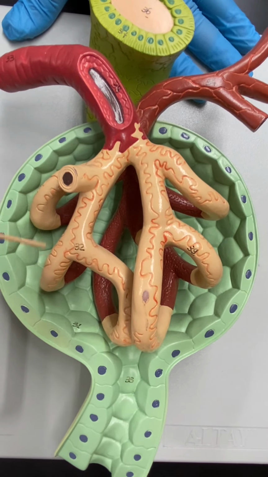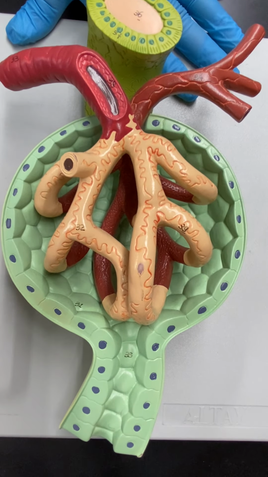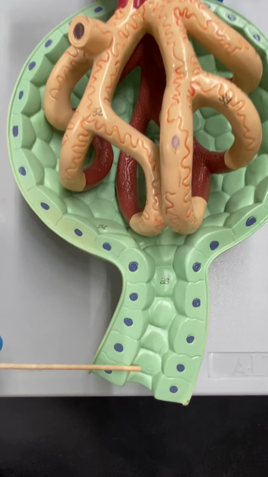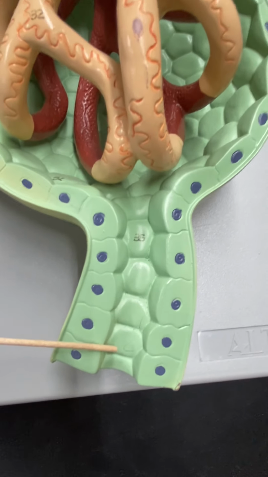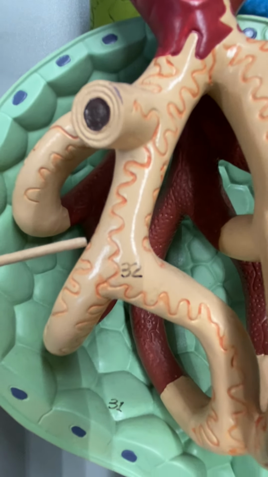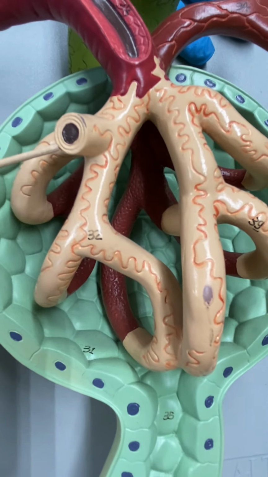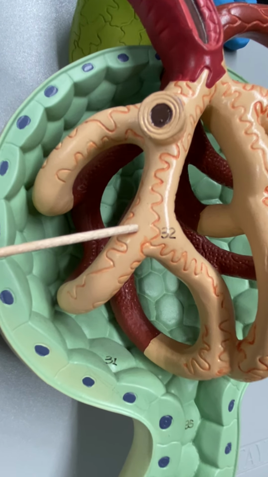So the tuft of capillary network here is your glomerulus. Sorry, glomerulus, not glomerular capsule, glomerulus. The shell around this circle that you see, that's your glomerular capsule. The tube you see continuing coming off of this, that's your proximal convoluted tubule. The yellow that you see covering the capillary network are podocytes, which are basically part of your glomerular capsule. So the yellow are podocytes.